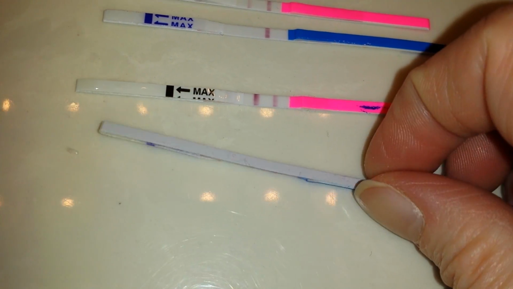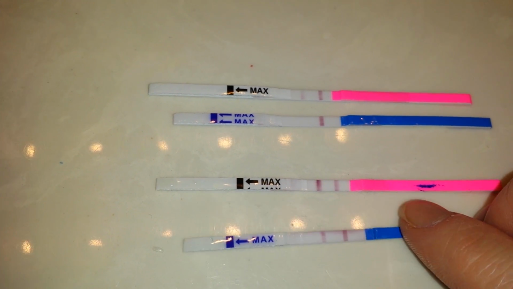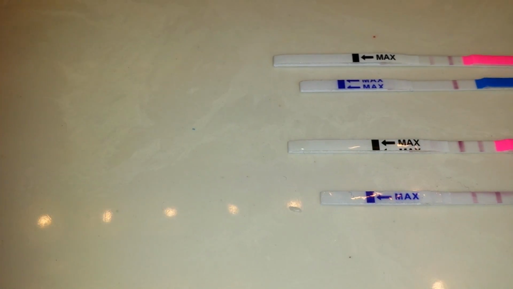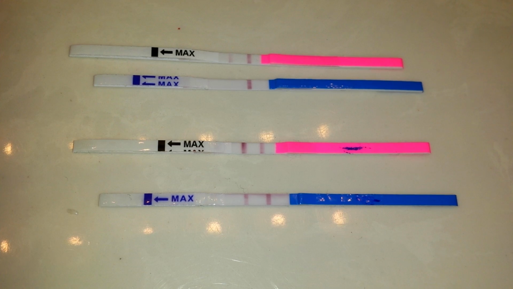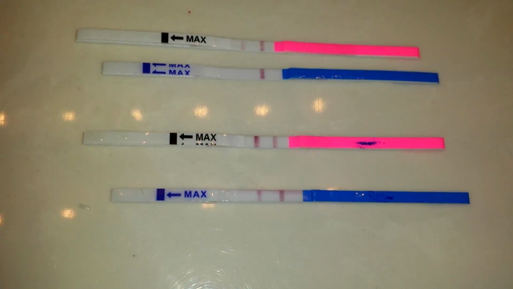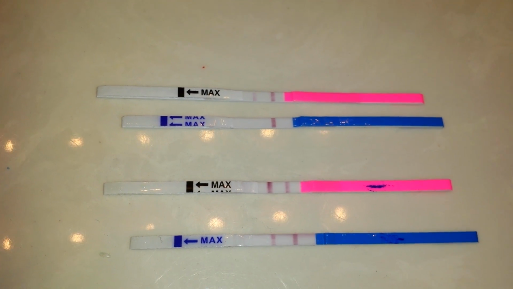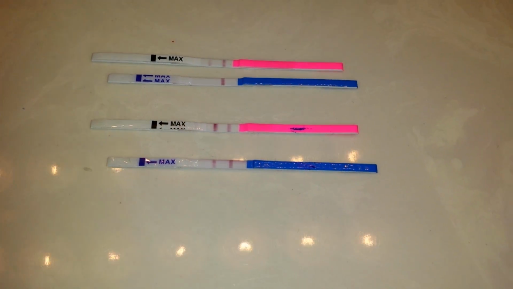And then of course, there's the test. So anyways, there you have it. Now, not to say that the theory isn't true, because as you can see, boom, the test line definitely is darker, and it gets really dark.